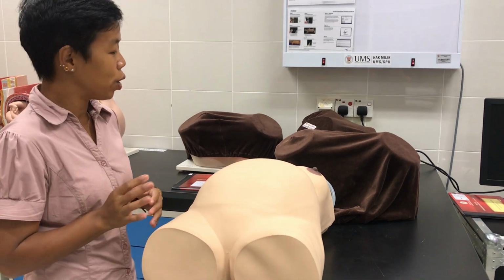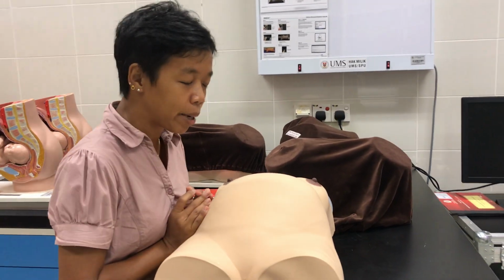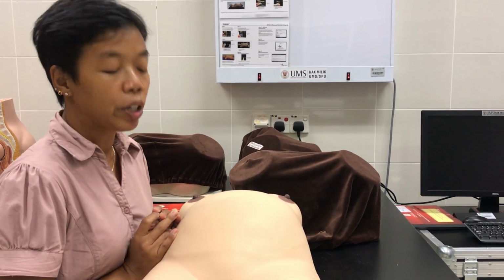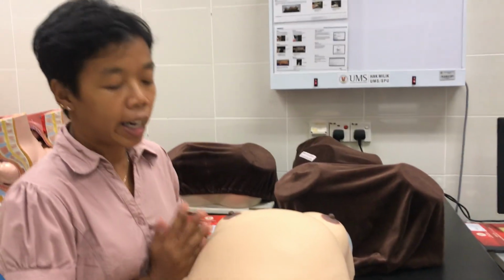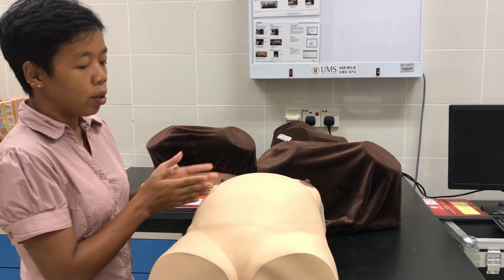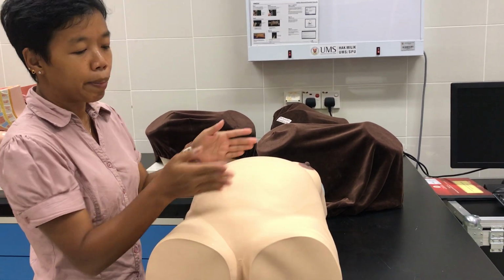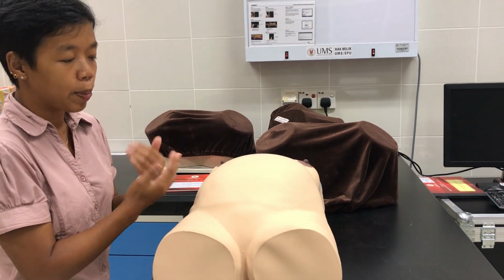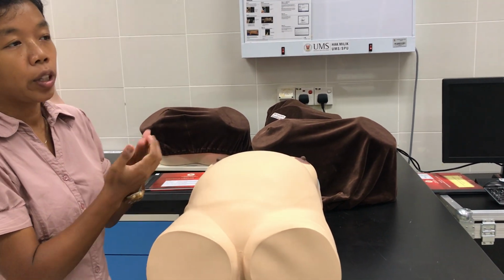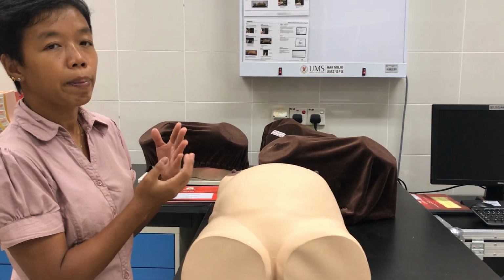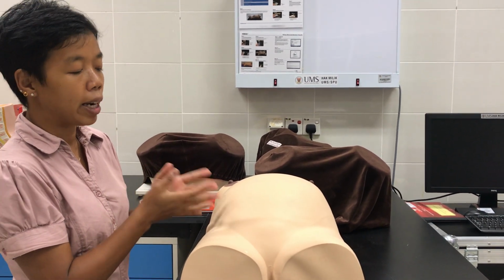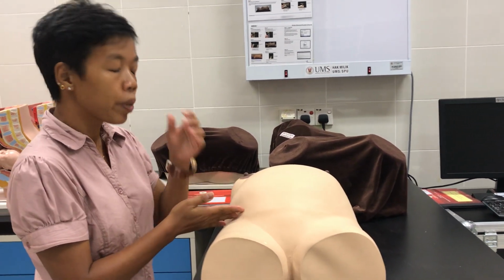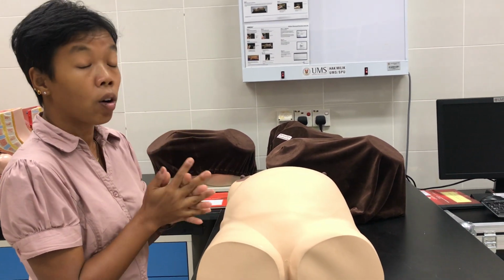Okay, I'm going to show the abdominal examination of the obstetric patient. An obstetric patient is a pregnant lady. This is a mannequin. When you see the pregnant lady, you have to do the inspection and palpation. Compared to gynae, where there is percussion, in obstetrics there is no percussion. You only need inspection, palpation, and then auscultation.